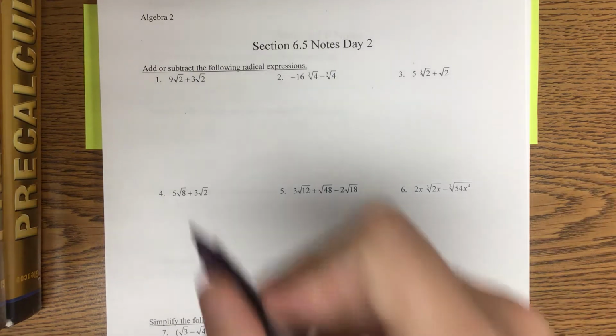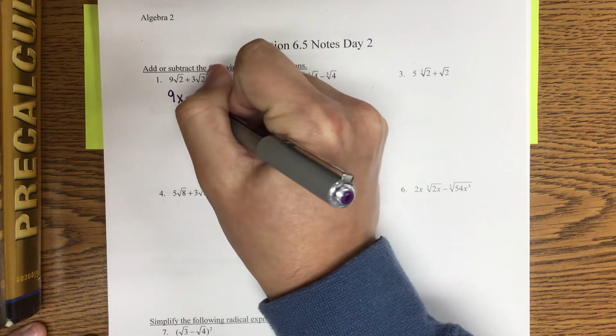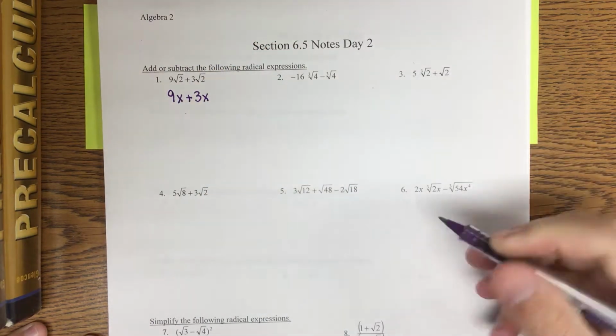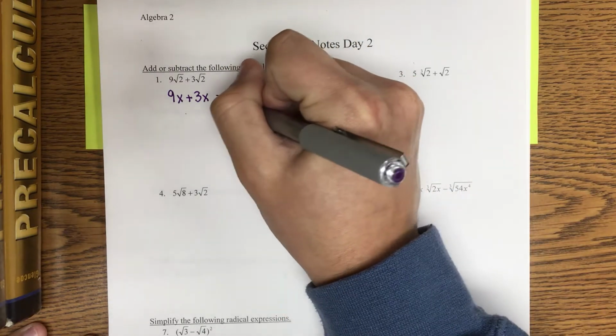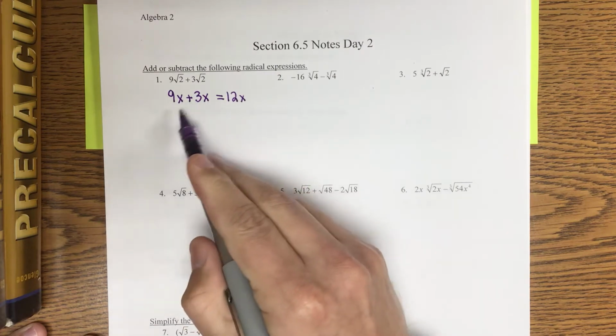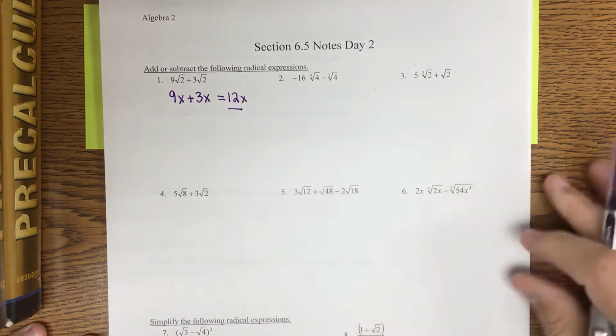Let me give you an example. For number 1, let's pretend that this was 9x plus 3x. We all know that 9x plus 3x is 12x, and you'll notice that the x itself doesn't actually change, it's the coefficient in front that we're looking at.